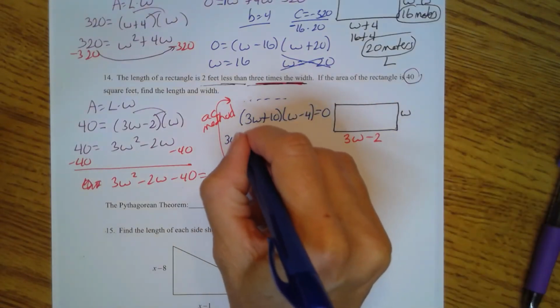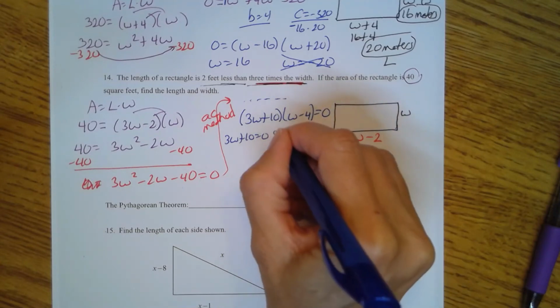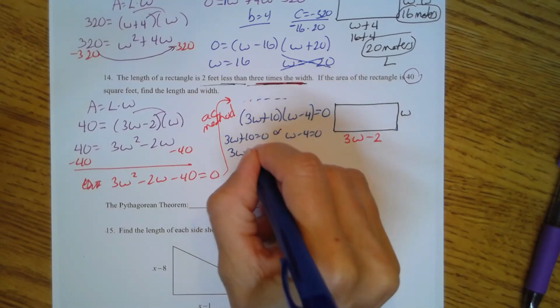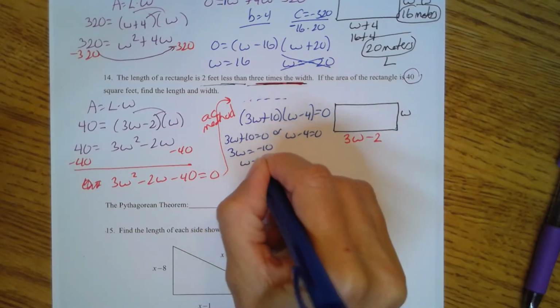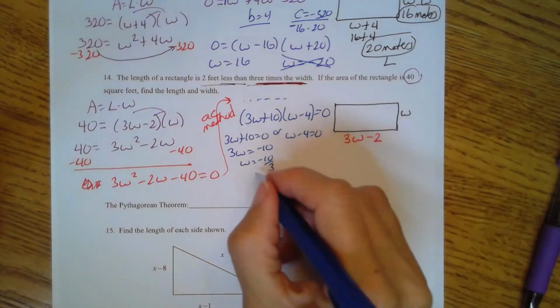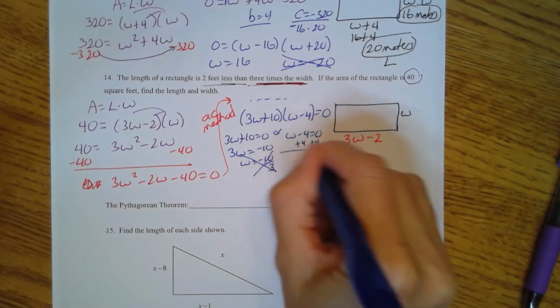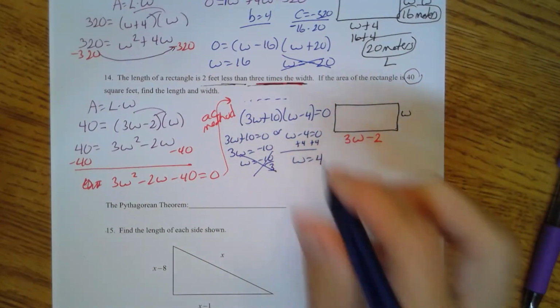So 3w plus 10 equaling 0, or w minus 4 should equal 0. So subtract over the 10, divide by 3, and we get the width is a negative 10/3. Width can't be negative, so that answer gets thrown out. Add over the 4, so w equals 4.